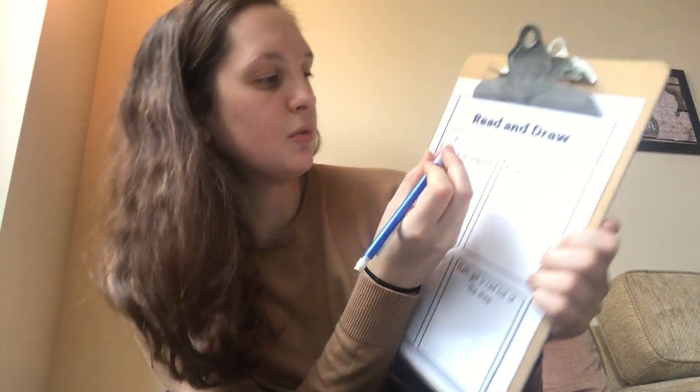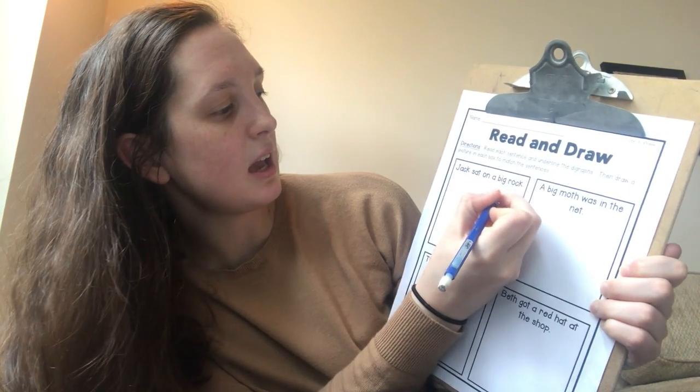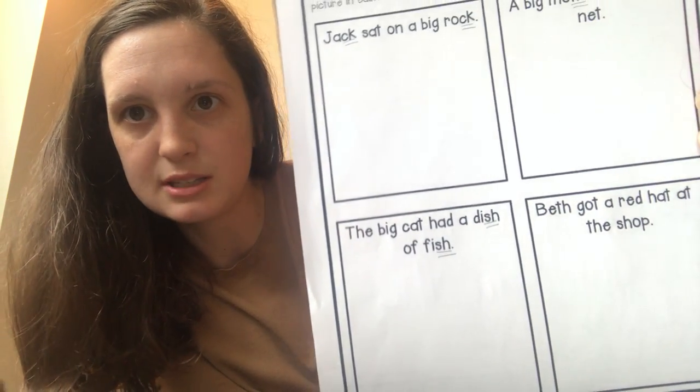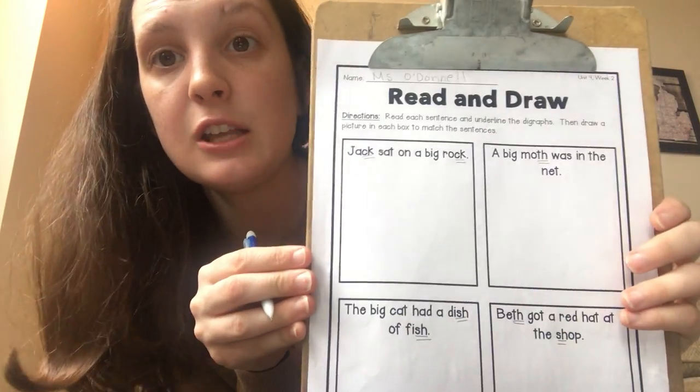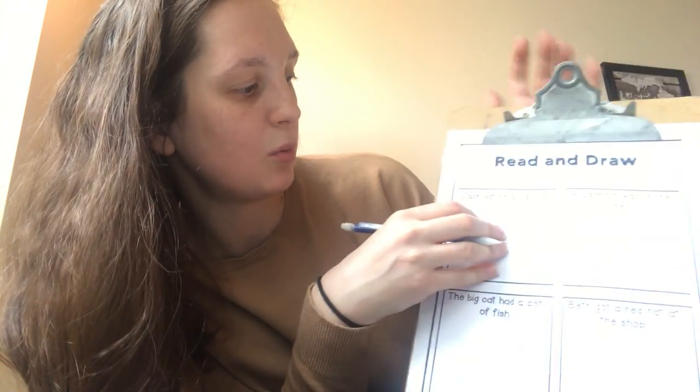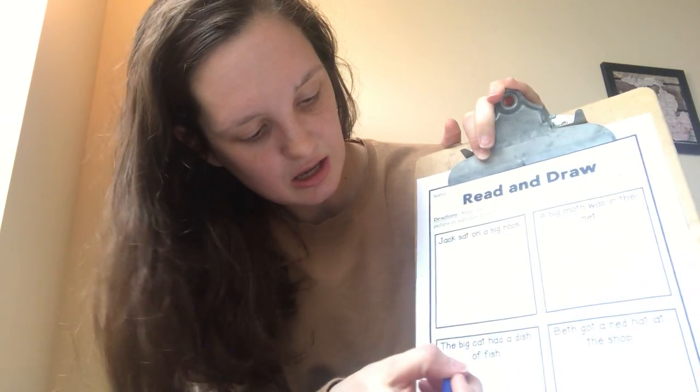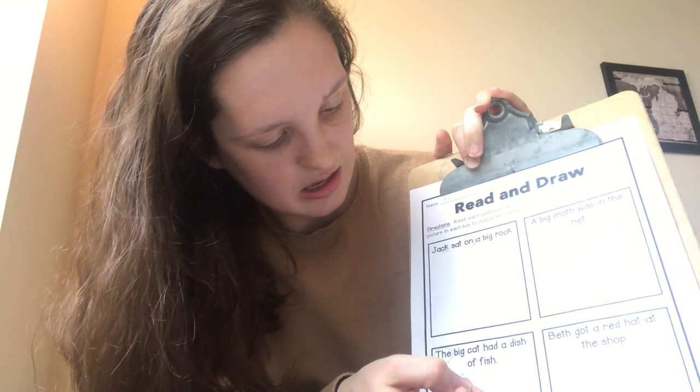Sometimes I forget. So first I'm going to underline digraphs. I see a CK, another CK, a TH, an SH, another SH. I like to do a double underline just so I can see it a little clearer. The next thing you can do, you don't have to, but it might be helpful, is to circle sight words. So I know on, I know a, was, in, the, at.